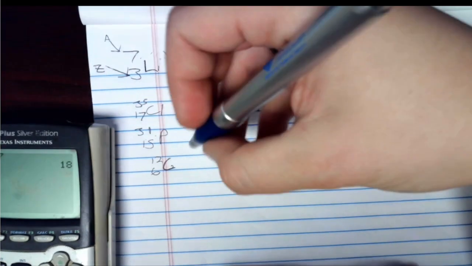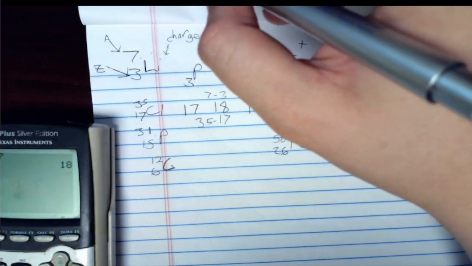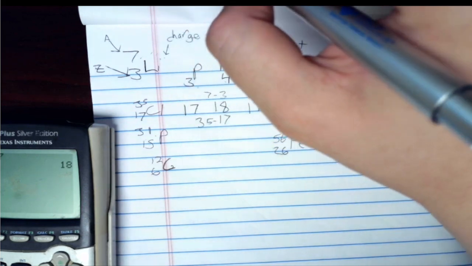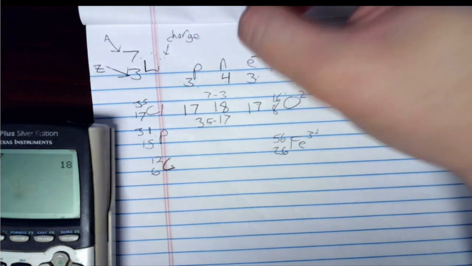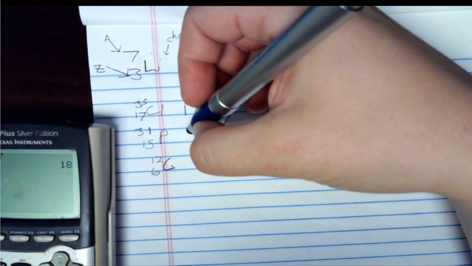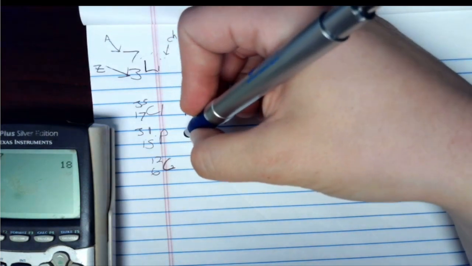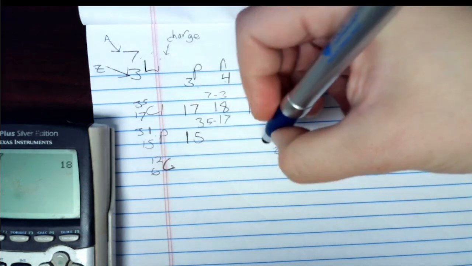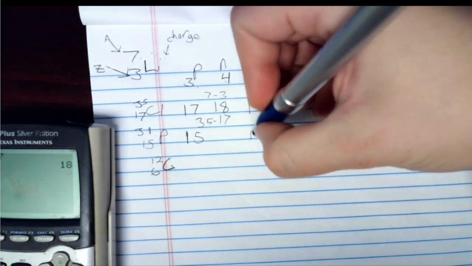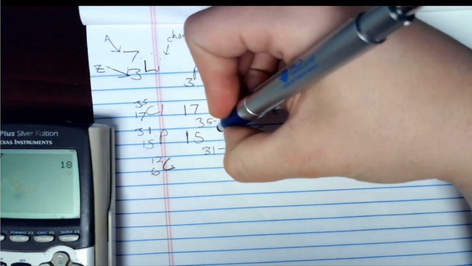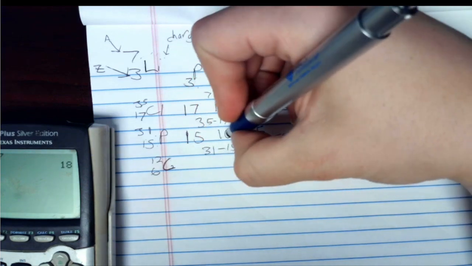In most situations, neutrons will either be equal to or in greater amounts than the number of protons. The only major exception is hydrogen. 15, zero charge, so 15. 31 minus 15 is 16.